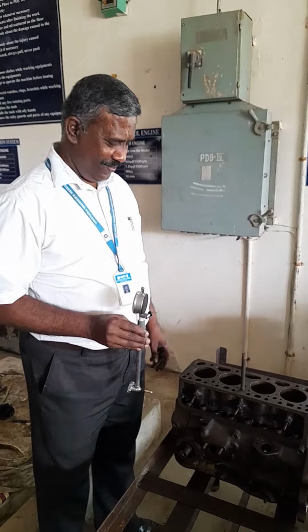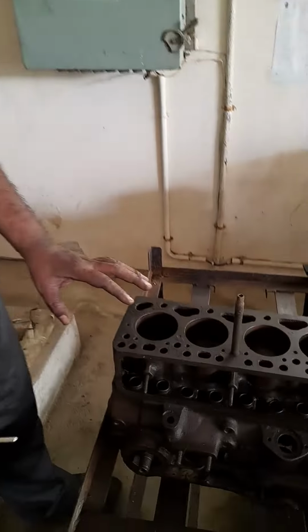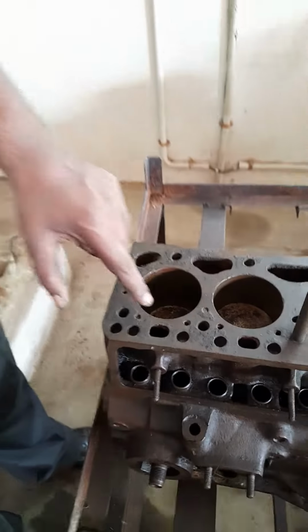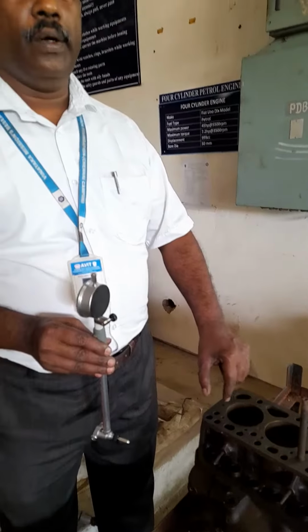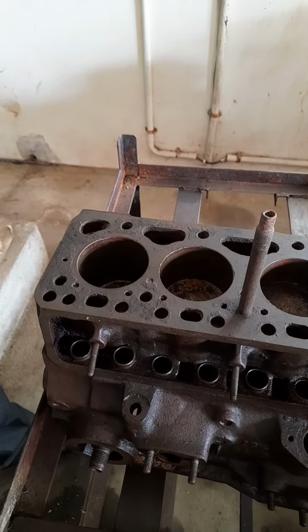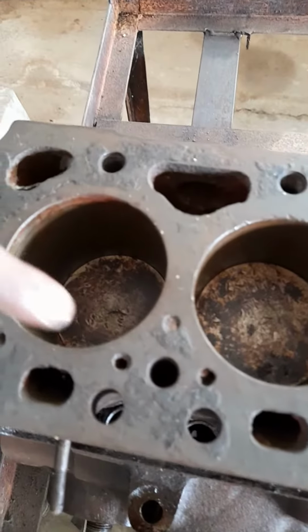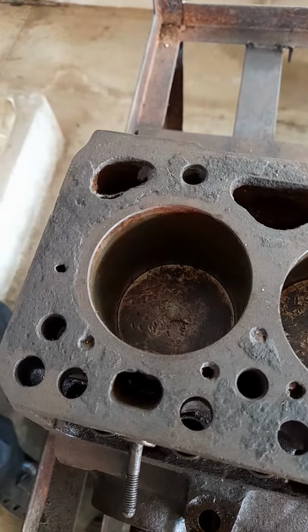Okay, this is one of the ovality checking of an IC engine. So what is the meaning of ovality checking? This is a cylinder bore, and we measure how the bore has changed. This is called ovality checking. What is ovality? It means the diameter of the bore enlarges on any one side. It is called ovality.